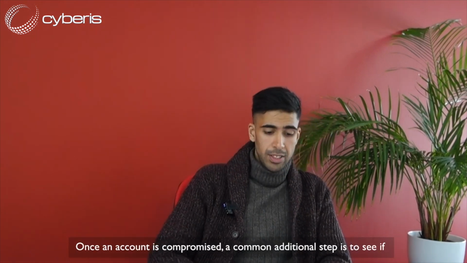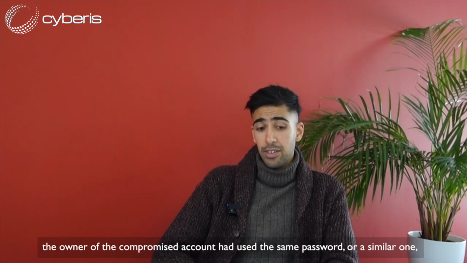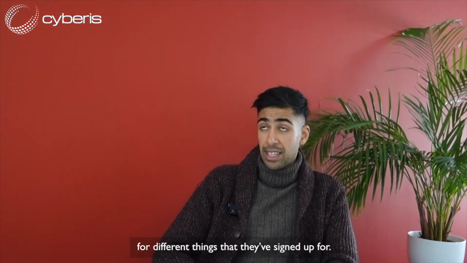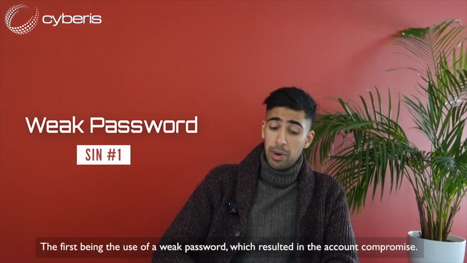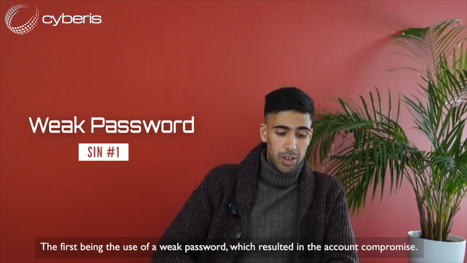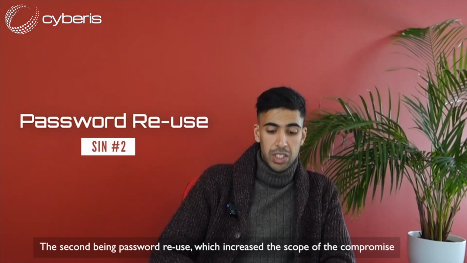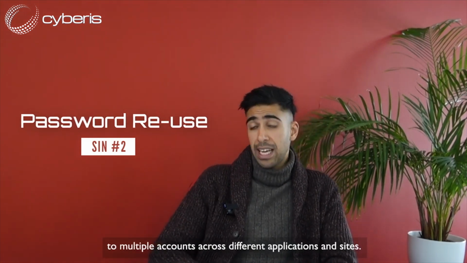Once an account is compromised, a common additional step is to see if the owner of the compromised account had used the same password or a similar one for different things that they've signed up for. So we have two sins here. The first being the use of a weak password, which resulted in the account compromise. And the second being password reuse, which increased the scope of the compromise to multiple accounts across different applications and sites.